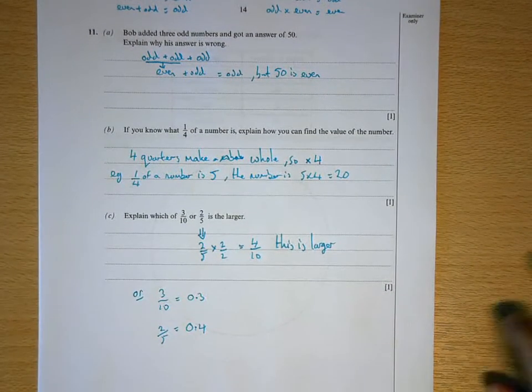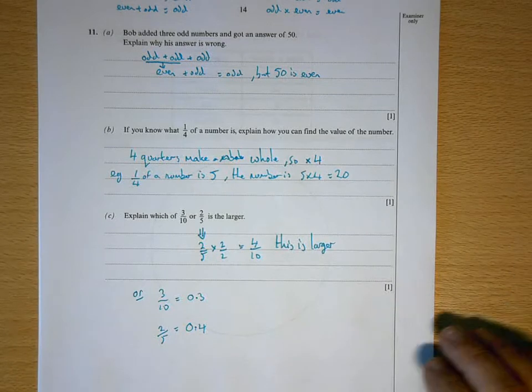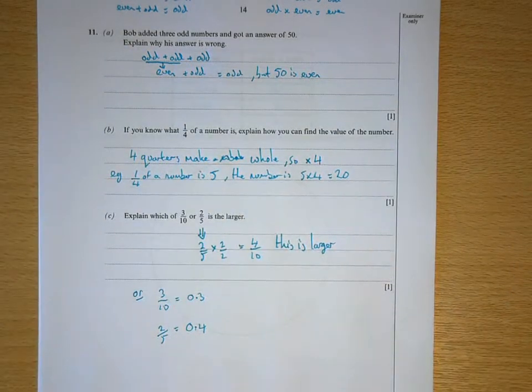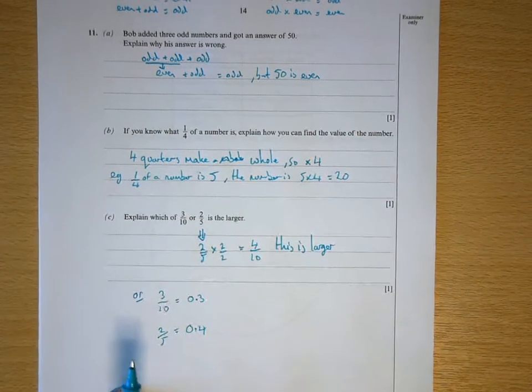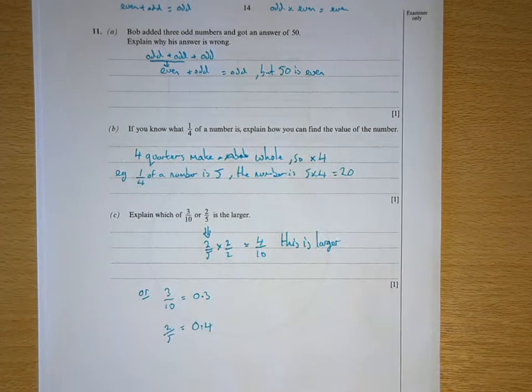Okay, so that's question 11. It's one of the new things where you've got to explain and show your understanding, but it's only worth 3 marks. If in doubt, try to look for examples to show what you're trying to explain.